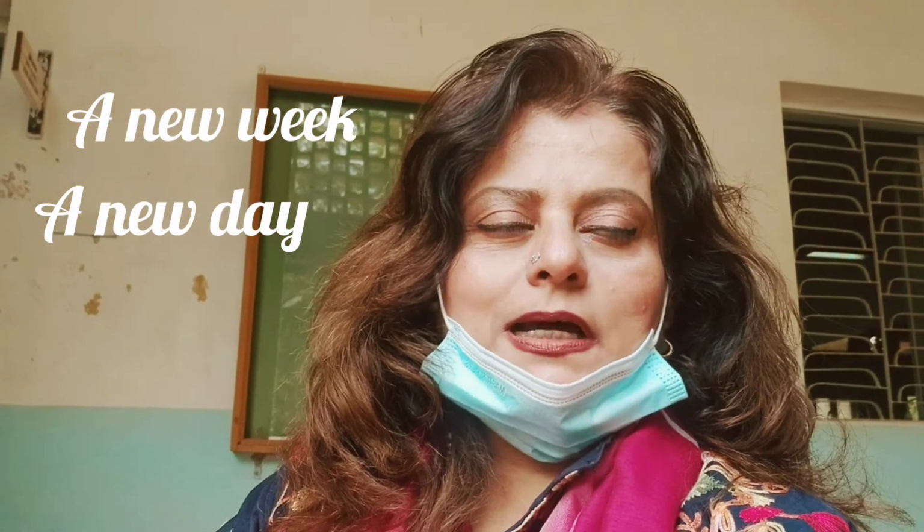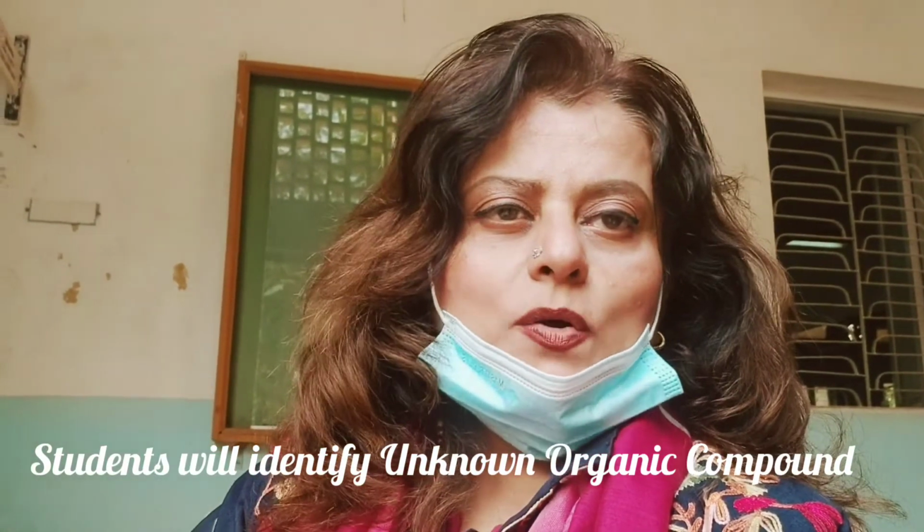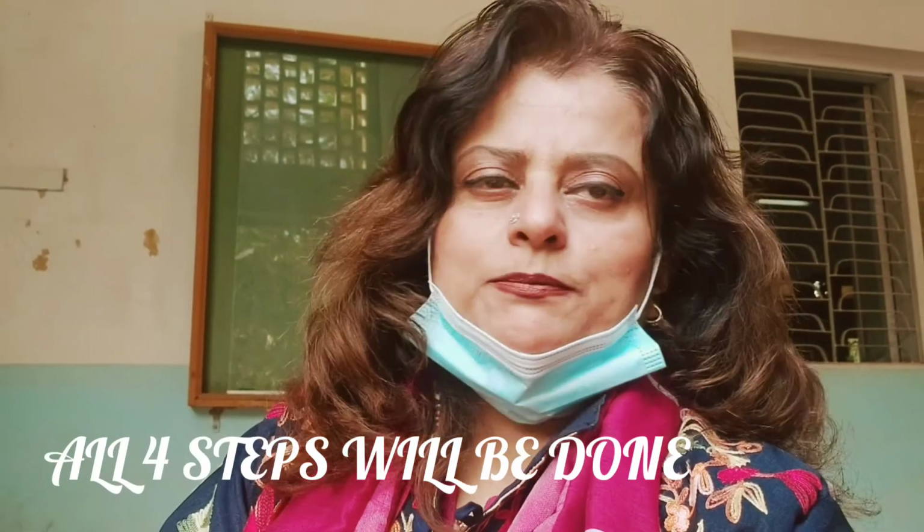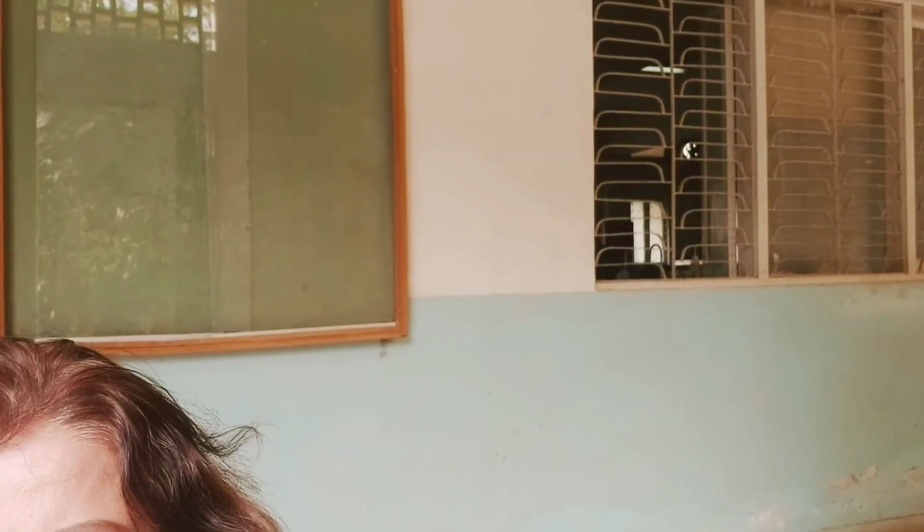Today my students are going to analyze an unknown organic compound. They have been provided only a whitish powder, and with the help of that powder they can start analyzing it by going through a series of steps: step number 1, step number 2, step number 3, and step number 4. All 4 steps they are going to do in the lab. You can see them in the window, and they are performing step number 1 right now.